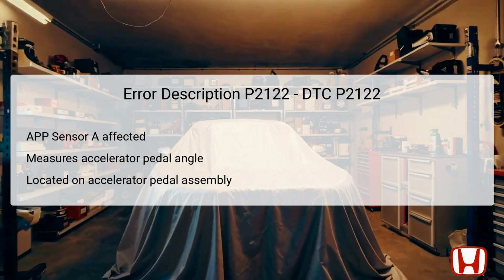DTC P2122 arises when the APP sensor A circuit experiences low voltage conditions. The APP sensor plays a pivotal role in measuring the position of the accelerator pedal and communicates this data to the powertrain control module, PCM.